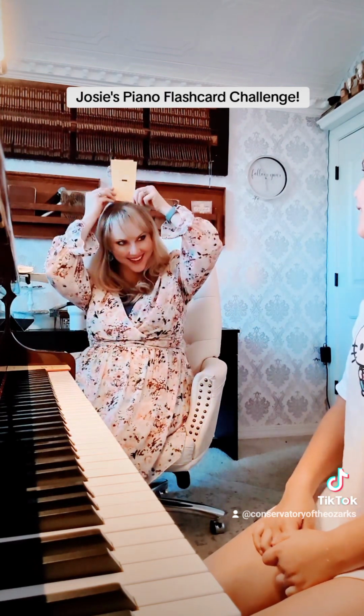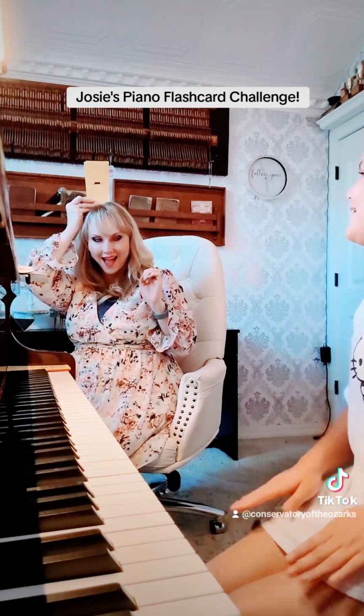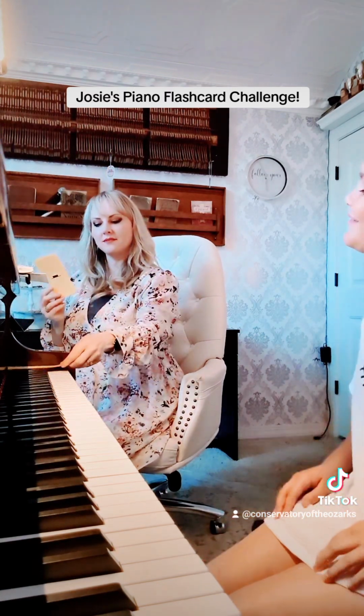And this is called a half note. And how many beats does a half note get? 2. How do you clap and count a half note? 1, 2. It looks like a hat. Yep, it looks like a hat. And because it looks like a hat, you can remember it. That sounds a lot like a half note.